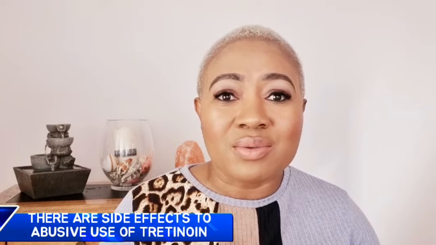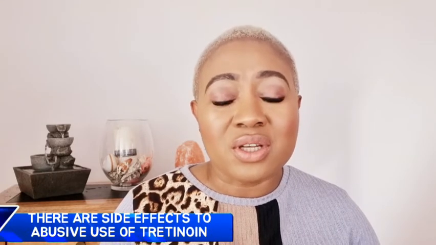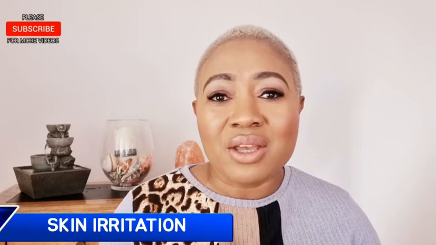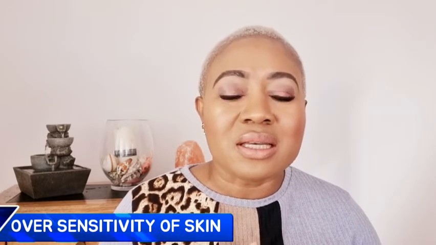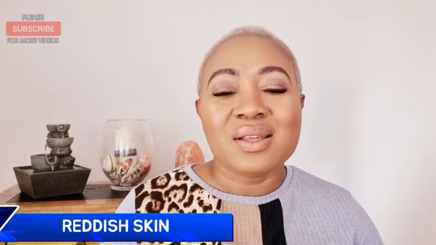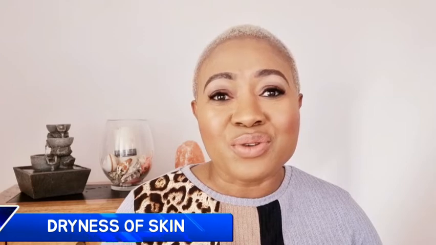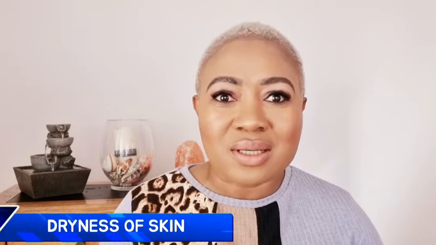Tretinoin is not something that you could just go by and start using without knowing what you're using, because if you do that, there are a lot of side effects when it comes to abusive use of Tretinoin, the likes of skin irritation. It can make your skin become overly sensitive. It can make your skin become very red. It can make your skin become very dry if you overuse it, if you abuse it. Yeah, very, very dry.